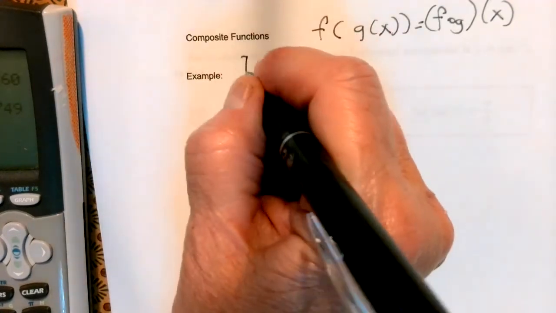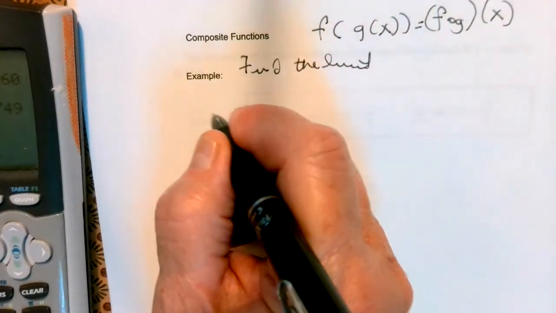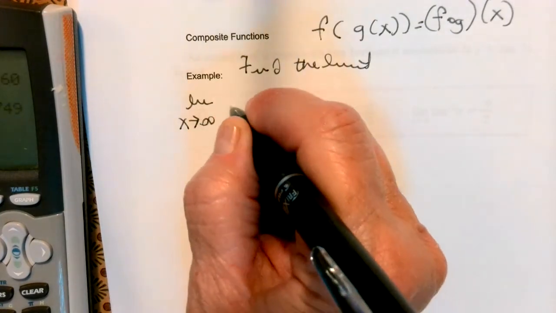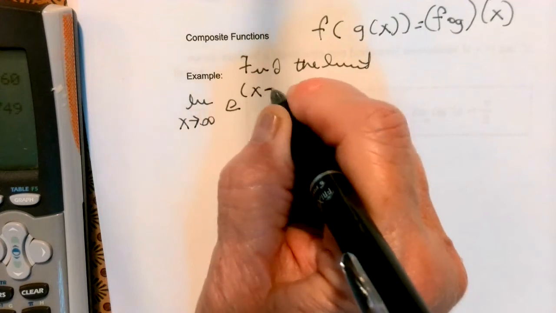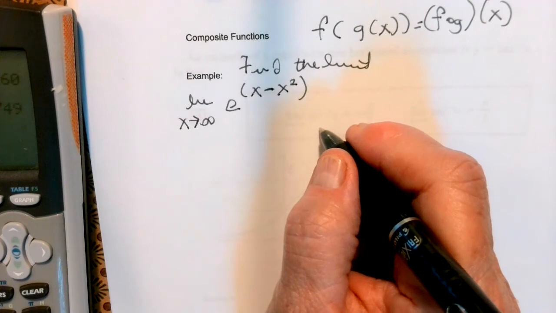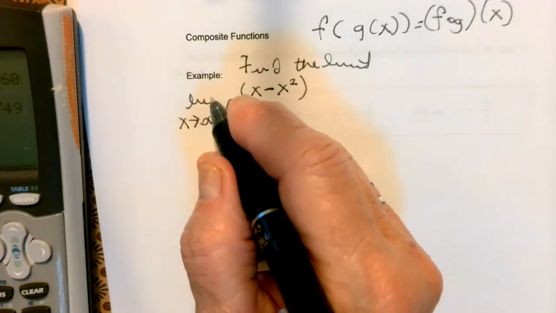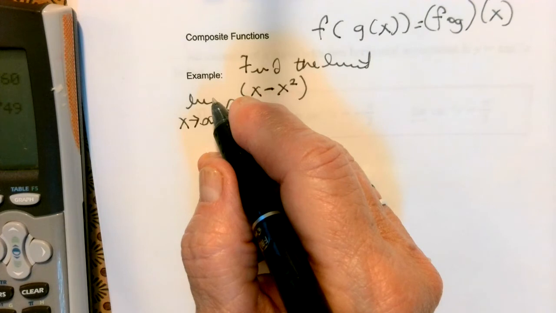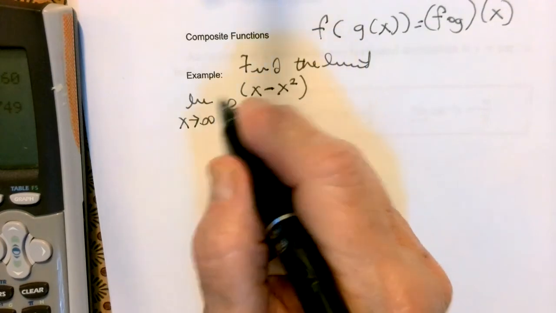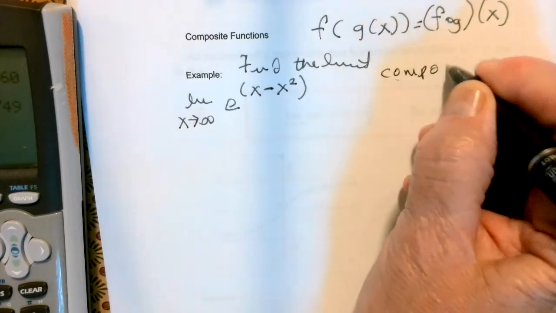So for this example, I want to find the limit as x goes to infinity of e to the x minus x squared, and that's it. Now, we're going to use the fact that if we've got the limit as x goes to negative infinity of e to the x, then it's going to be 0. So we're going to play around with this, but first of all, let's look at the composite function.